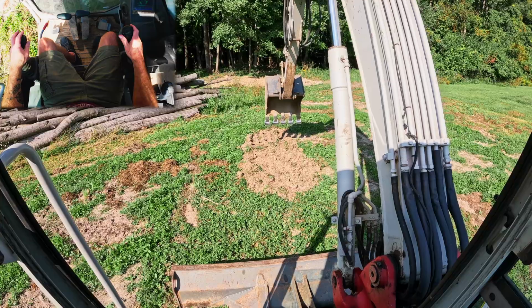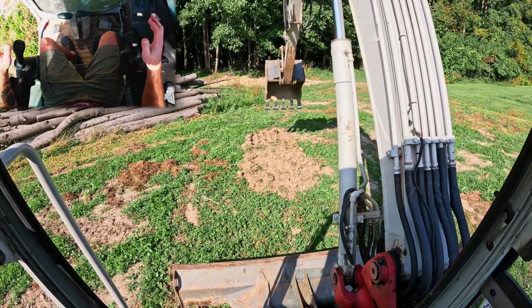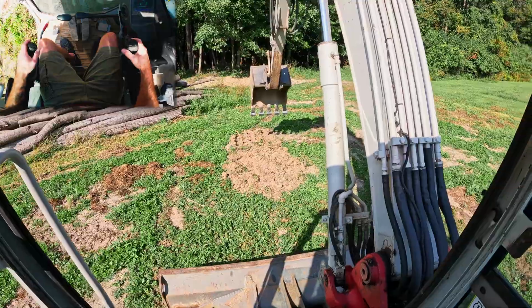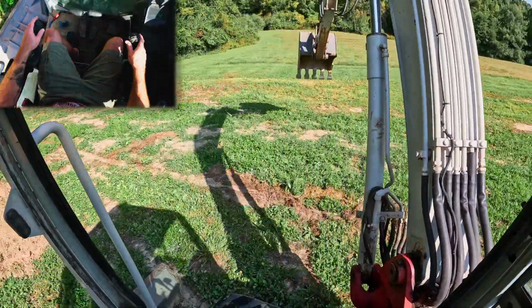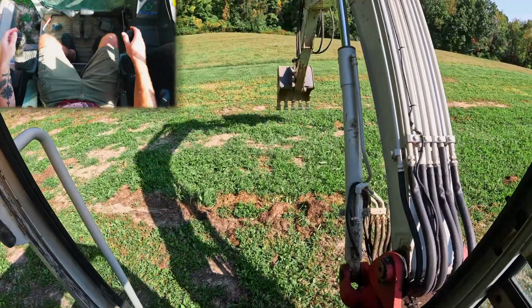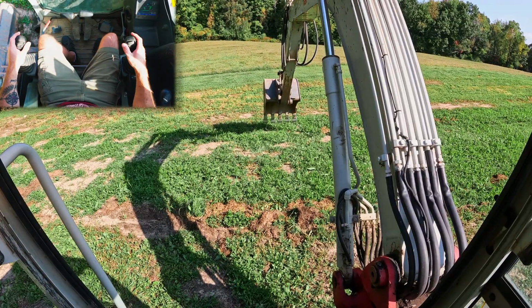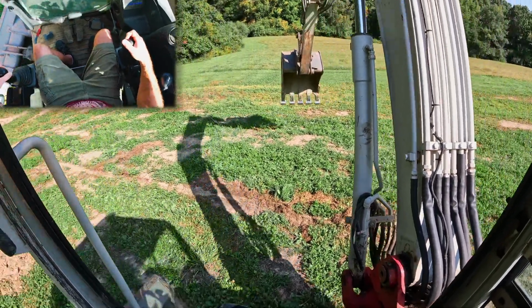When you first get into an excavator, it's really easy to feel, oh my goodness, it's this big machine, it's tippy, we're going to fall over. You need to understand these machines are built to be very stable. Yeah, they're bouncy, but I'm not at any risk of tipping over right now.